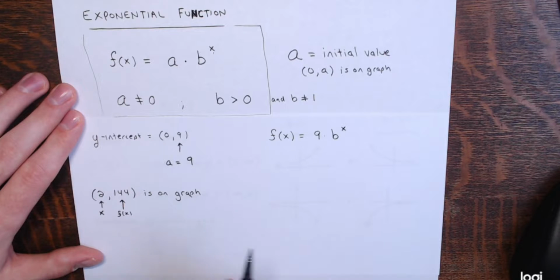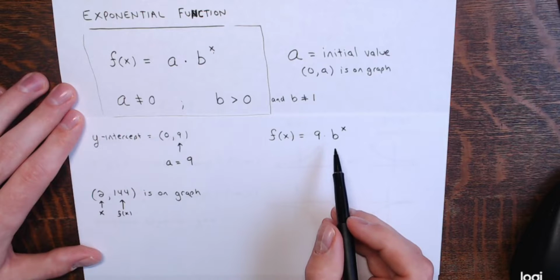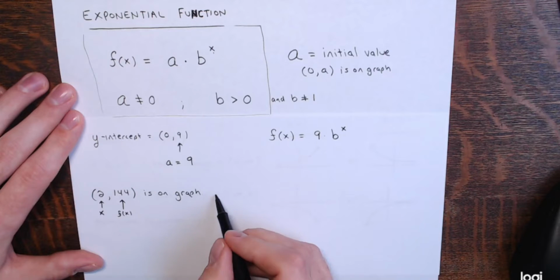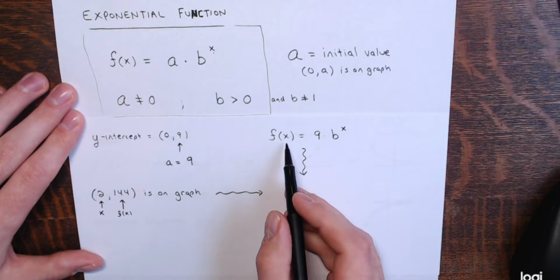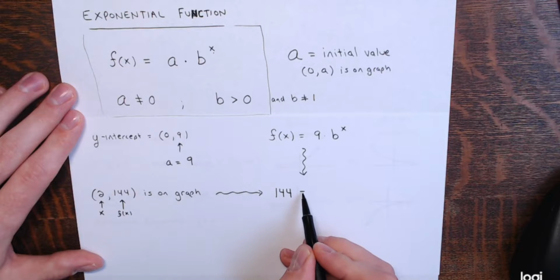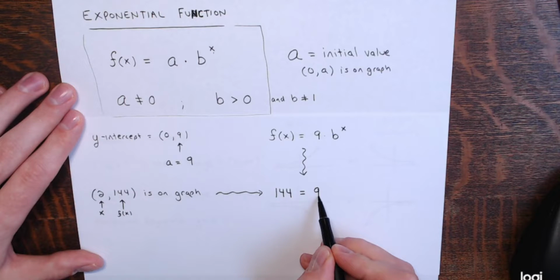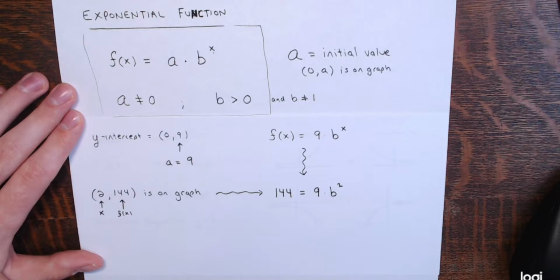So I substitute these into my equation and we'll solve for b. So f of 2 is 144, so the left side becomes 144 equals 9 times b to the second power. X is 2. I replace x with 2.